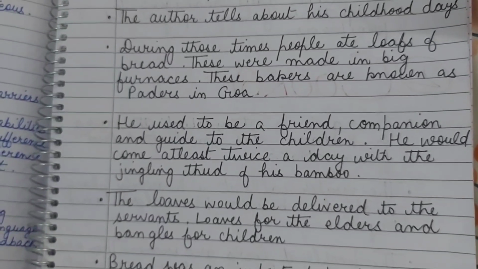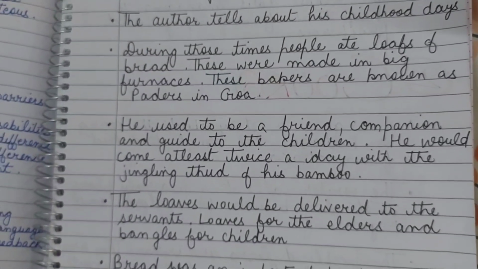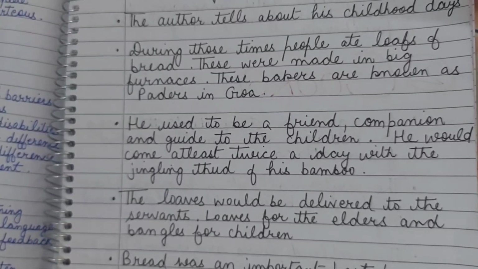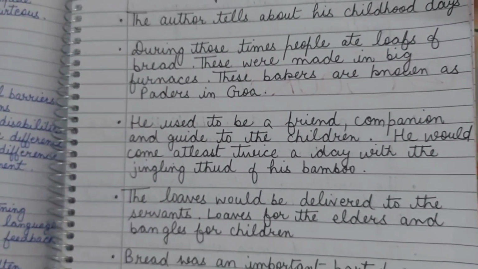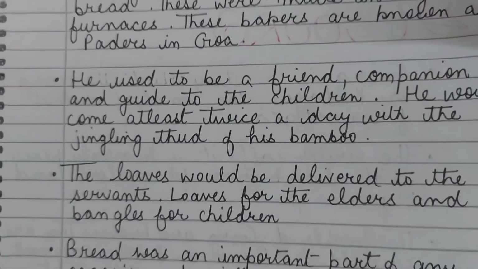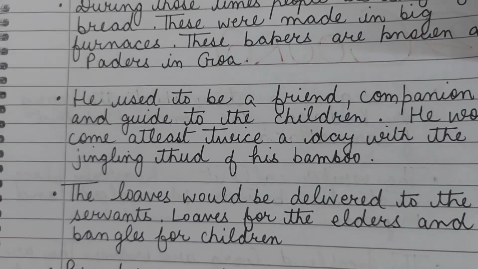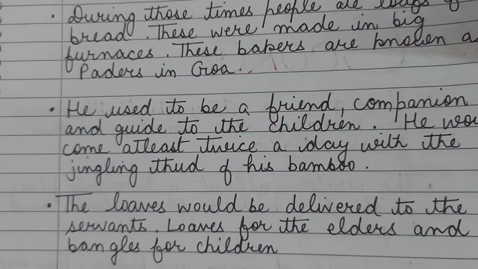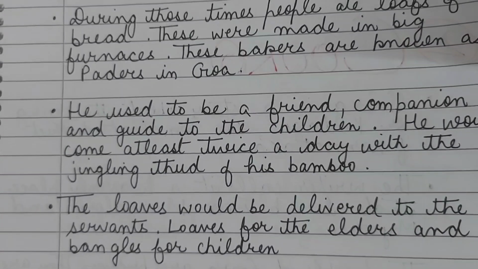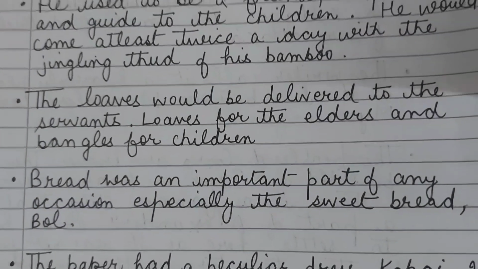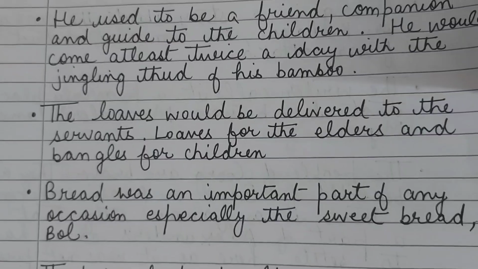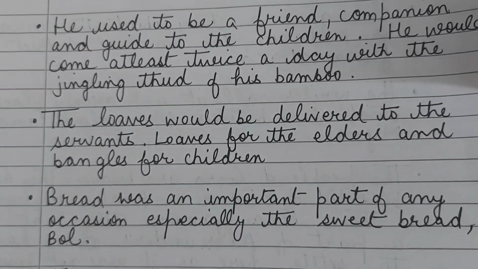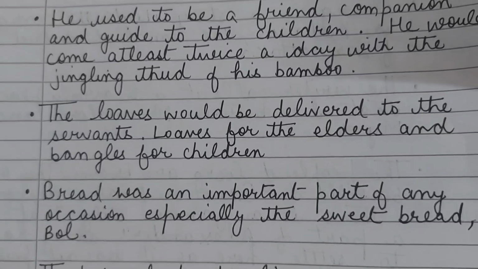The loaves would be delivered to the servants, loaves for the elders, and bangles for children. Bread was an important part of any occasion, especially the sweet bread ball.